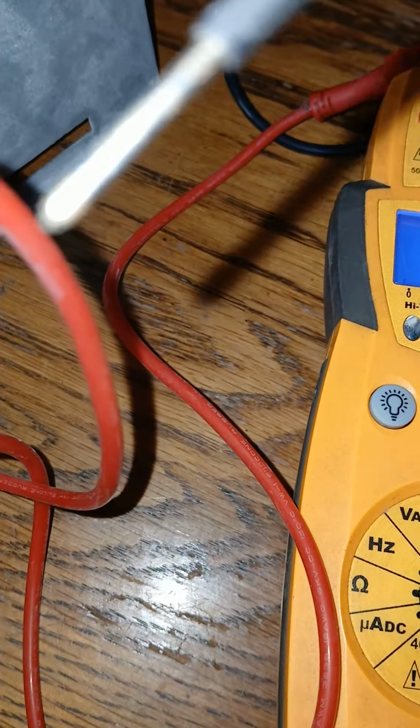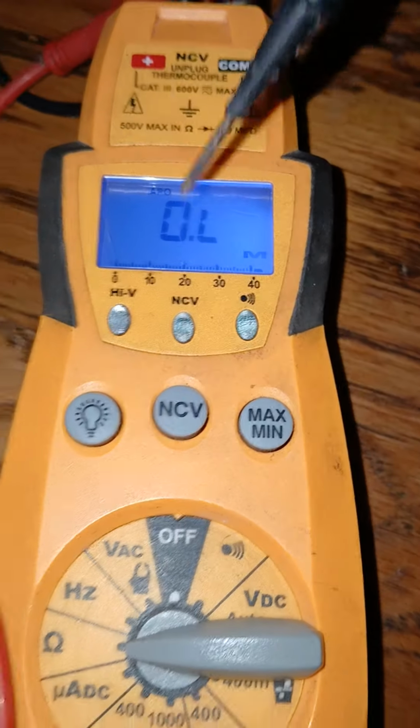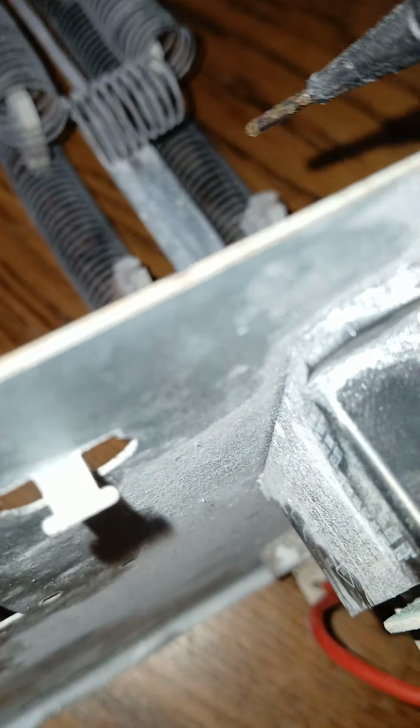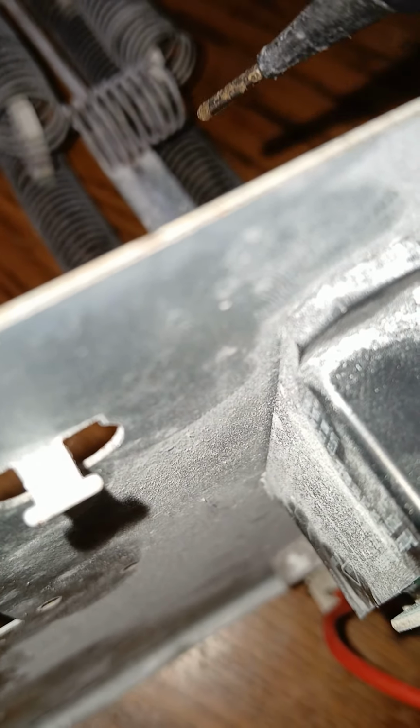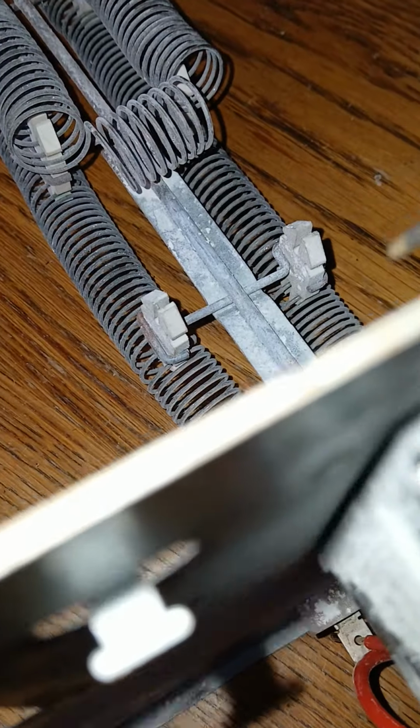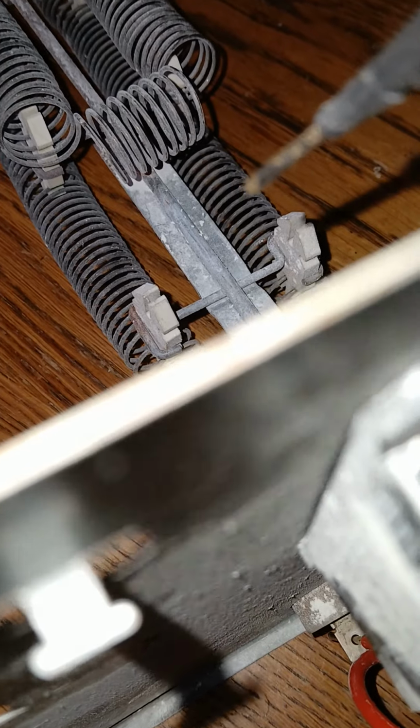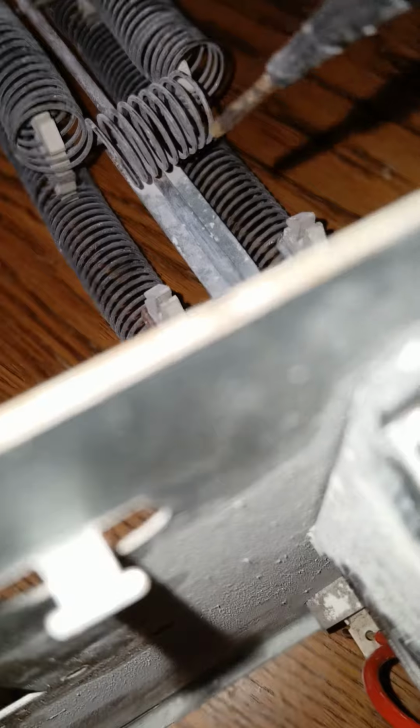Now I took the lead off, and we have OL. If we had a broken line, it may or may not read that. Somebody can add that to the comments. I'm under the impression that it may read OL if one of these coils were broken. And they do get burned. The metal expands, contracts, gets heat, and that sort of thing. They get wear and tear.